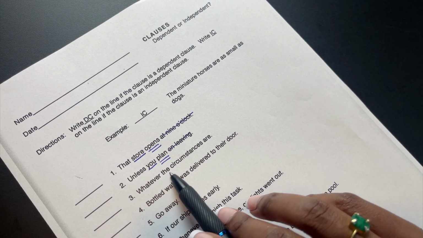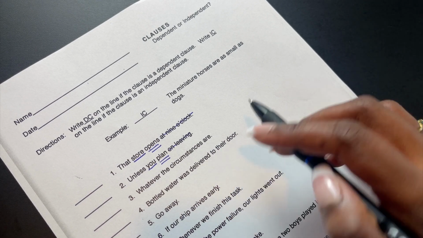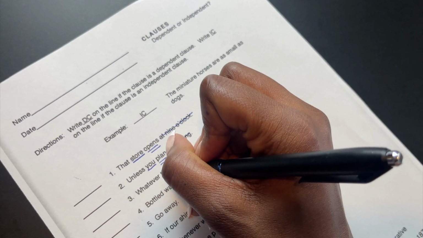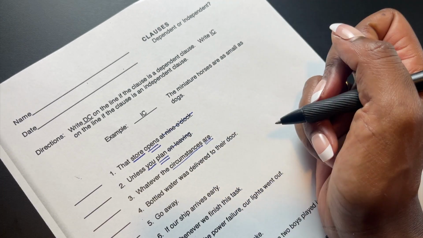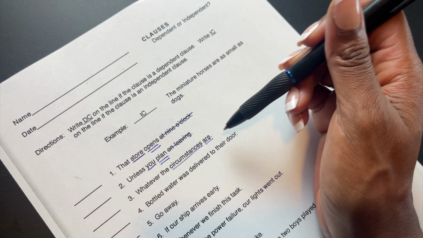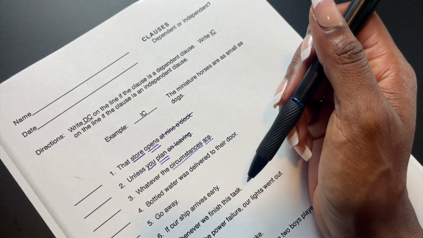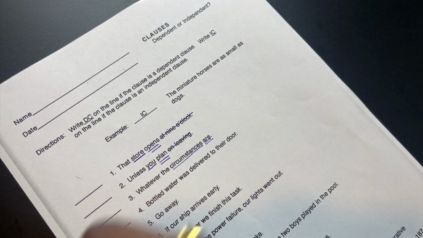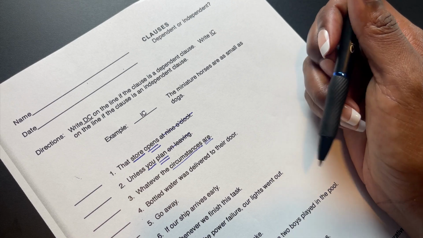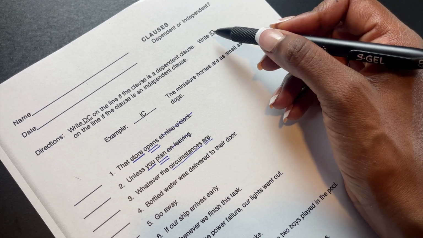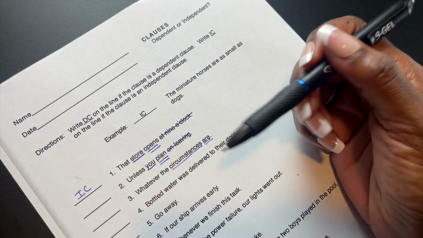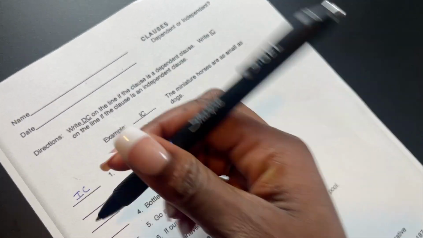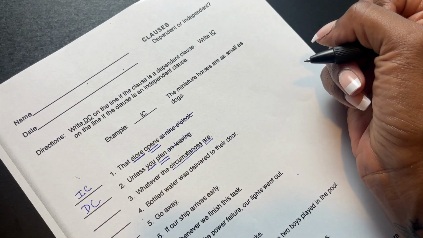Number 3, whatever the circumstances are. I would say that the subject here would be the circumstances and are is going to be the verb. But again, we are missing information here. What about these circumstances? What happens whatever the circumstances are? It's unclear. So here, this one's going to be an independent clause. We've got subject, verb, complete thought. This one is going to be a dependent clause, and so is this one.